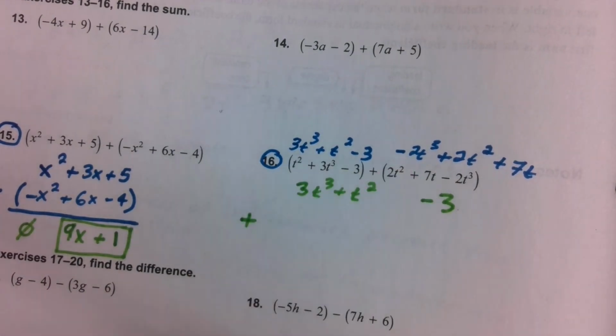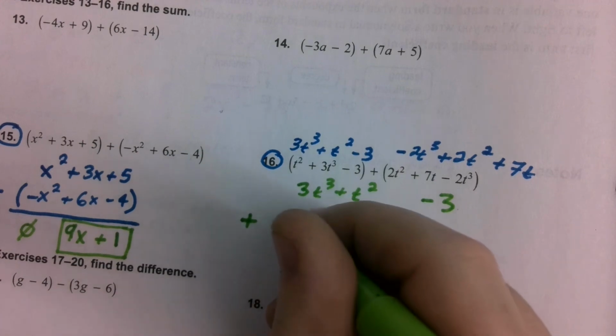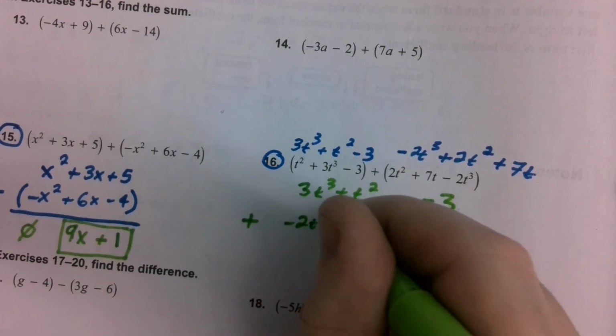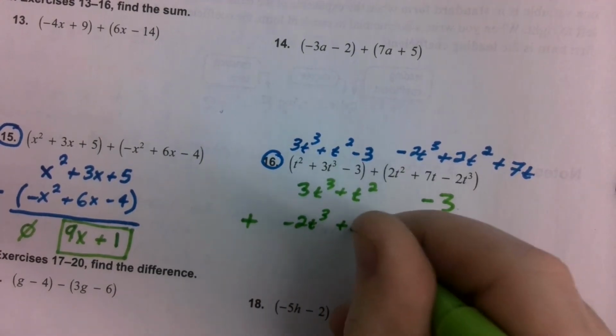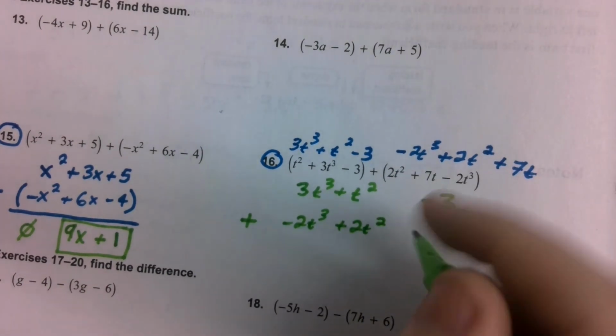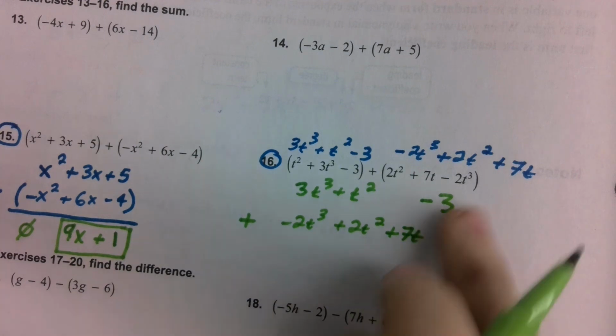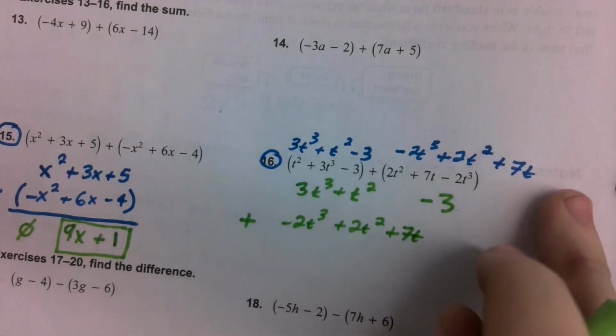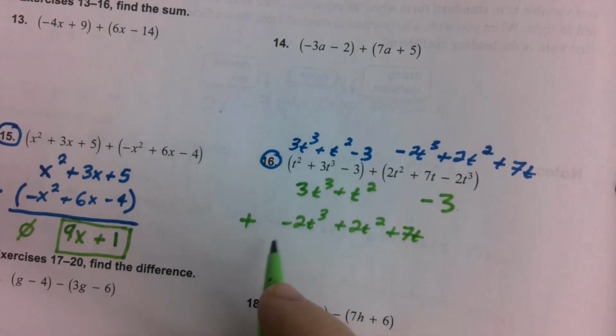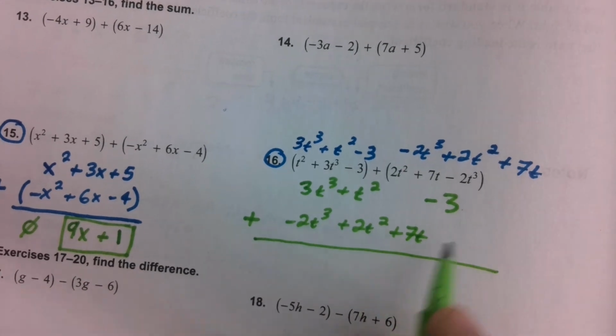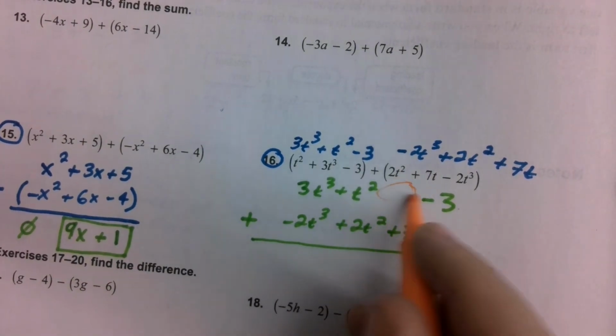On the other polynomial, we have negative 2t cubed, plus 2t squared, and we do have a t term, but we don't have a units term, like plus 2 or plus 3. So we leave that blank. We basically have these two blank zones here and here.